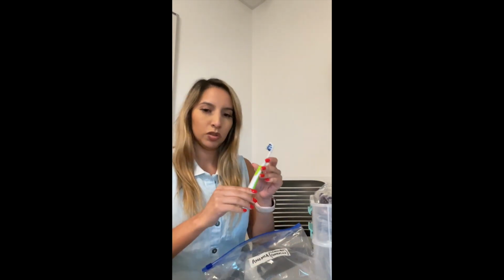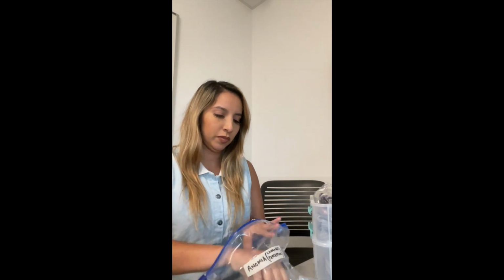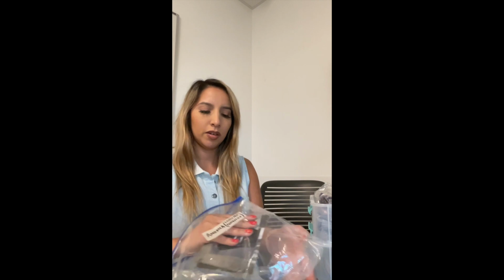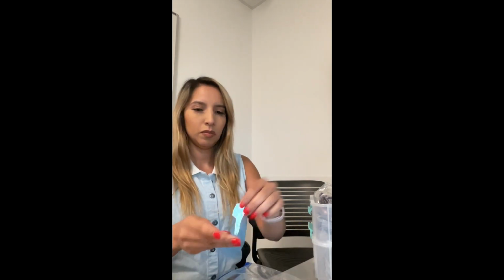For the materials, I have a comb, a toothbrush, a pencil, my key, and a coin.